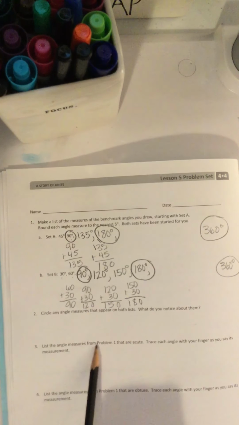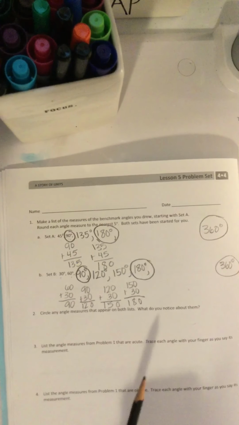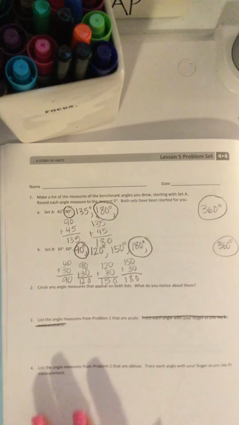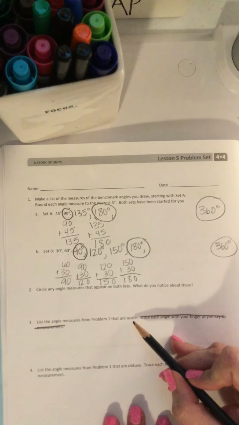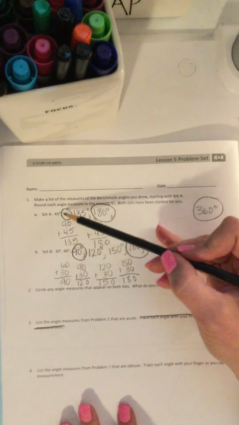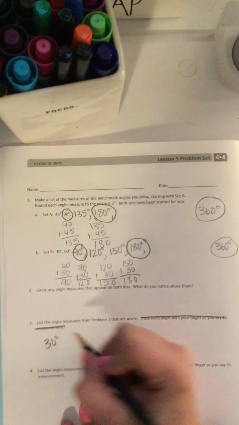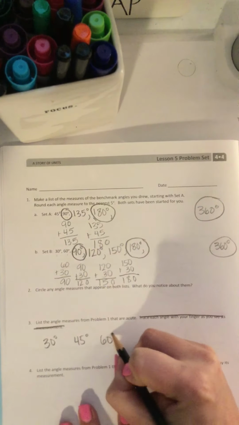List the angle measures from problem 1 that are cute little baby angles. Trace each angle with your finger as you say it, so we can cross that off because you don't have your circular protractor, so you're not going to be able to do that. So we'll just cross that part off. But list all of the cute little baby angles. How do we know they're cute? They're less than 90 degrees. Okay, so that should be pretty easy to do. If I look up here on both lists, I only see 3 numbers that are less than 90 degrees. I see 30 degrees, I see 45 degrees, and I see 60 degrees.